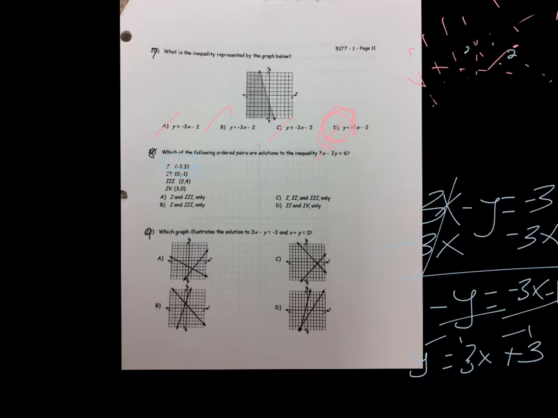Looks like I can eliminate this one because it doesn't have that, and this one because it goes to 3 on the y-axis, but then it moves down from left to right. So now it's down to B and D. So we need to figure out x plus y equals 1. I will solve that for y. Subtract x. And now we have y equals negative x plus 1, which means that line starts at 1 and goes down from left to right, so choice B.